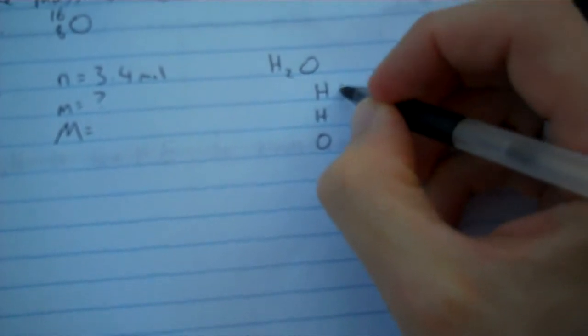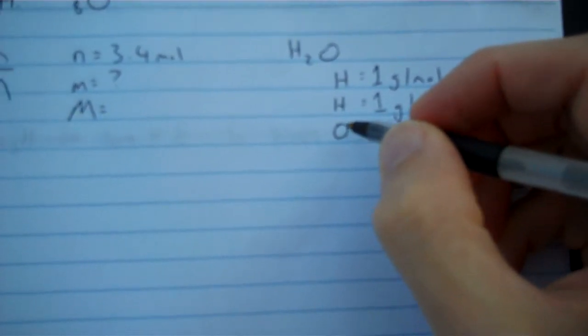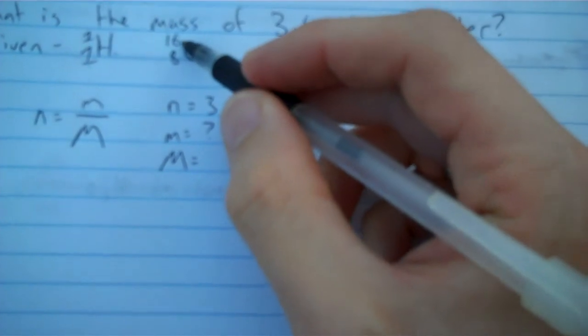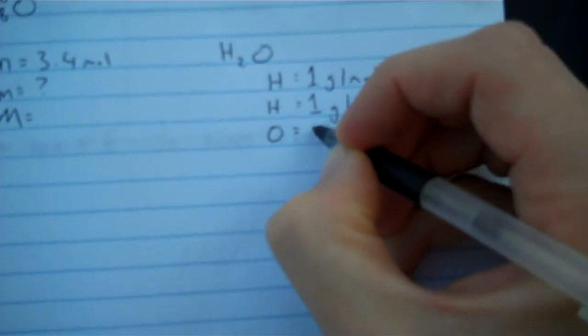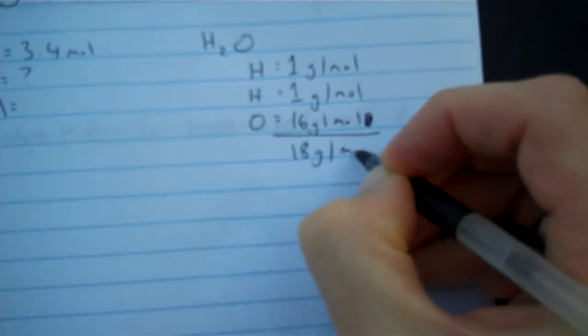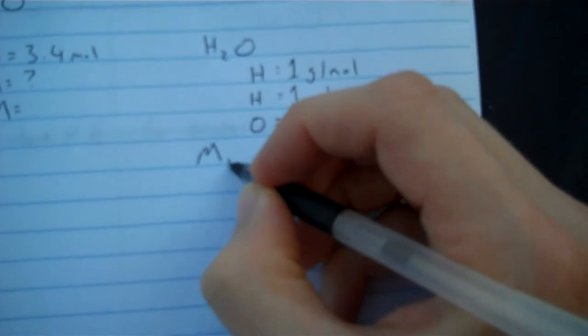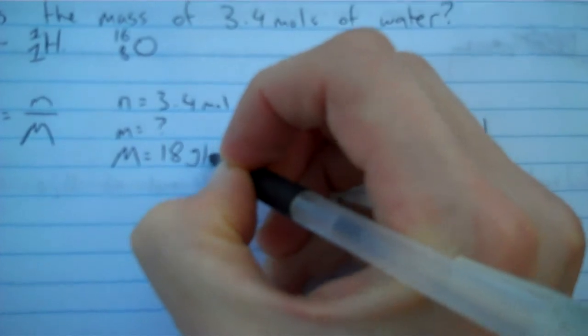Each H has a molar mass of 1 gram per mole because it's the same as the mass number. So 1 gram per mole and 1 gram per mole. Oxygen has a molar mass of 16 because that's the mass number of oxygen. So oxygen is 16 grams per mole. And I add these up to get 18 grams per mole, and this is the molar mass of water. So my M here is going to be 18 grams per mole.